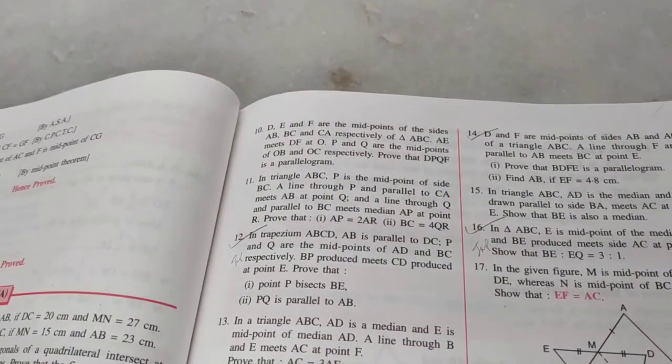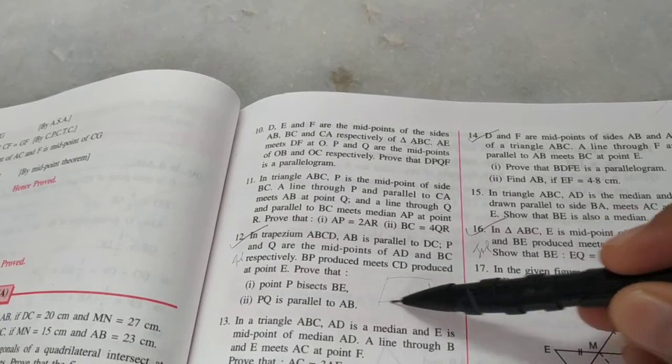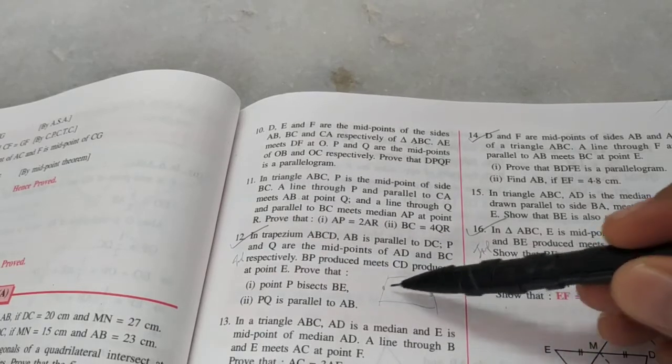Now the 12th sum. In trapezium ABCD, AB is parallel to DC. P and Q are the midpoints. This seems to be quite challenging. It's like this. We have a trapezium. We have two midpoints.